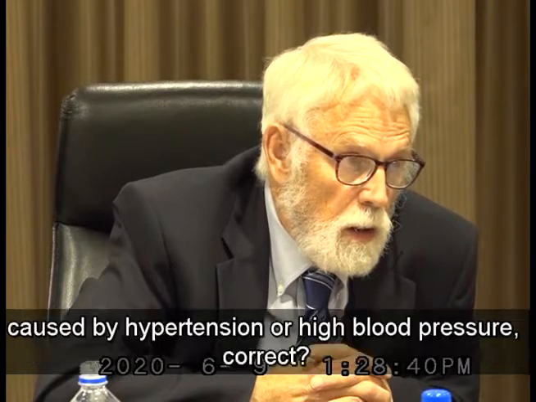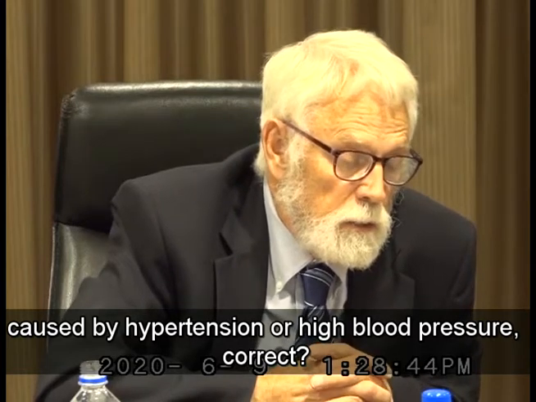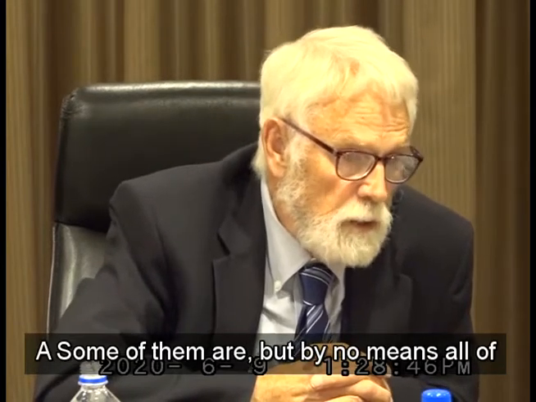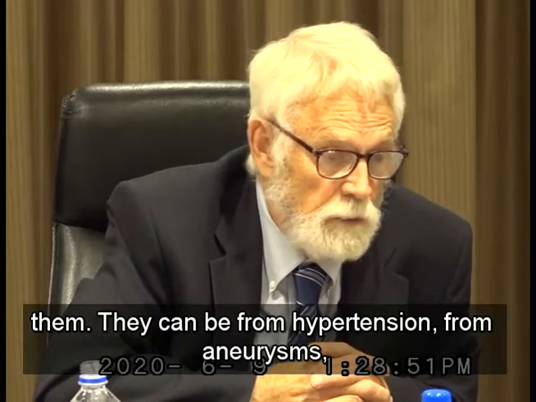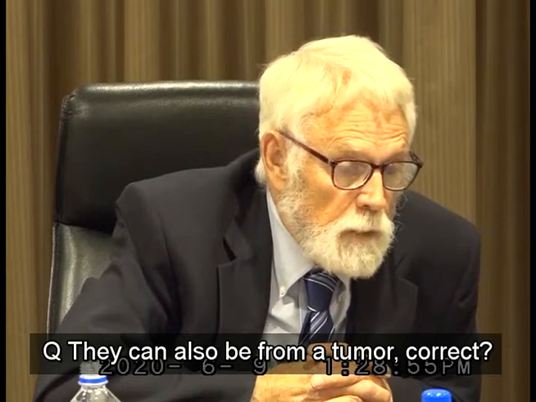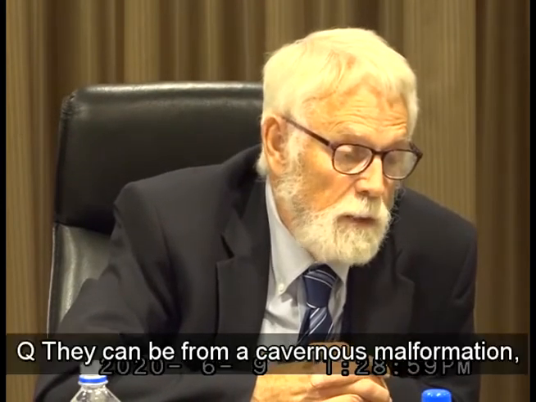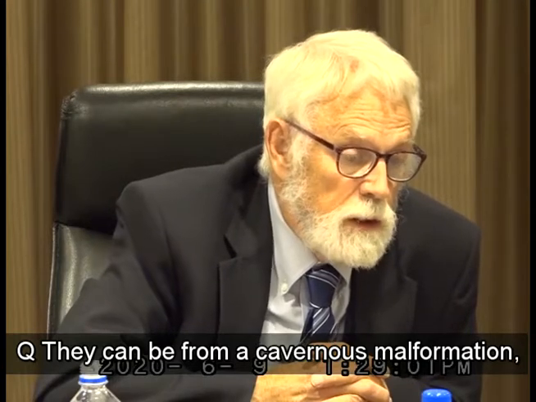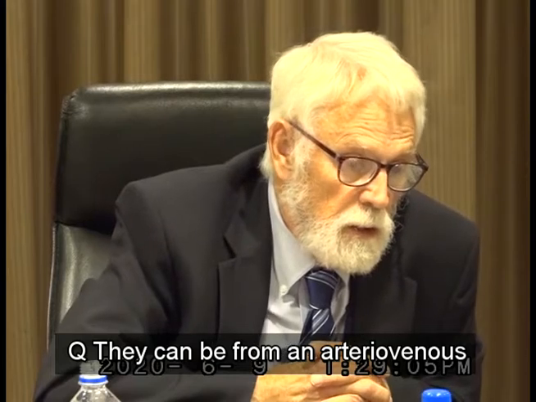And parenchymal hemorrhages are typically caused by hypertension or high blood pressure, correct? Some of them are, but by no means all of them. They can be from hypertension, from aneurysms, from trauma. They can be from anything. It can also be from a tumor, correct? Yes, they can. They can be from a cavernous malformation, correct? Yes, they can. And they can be from an arteriovenous malformation, correct?